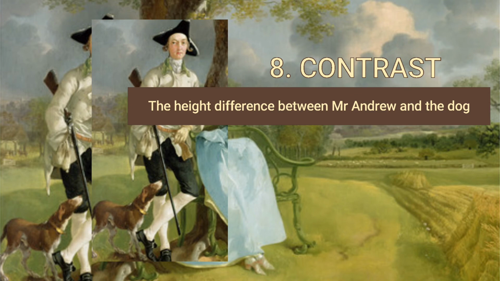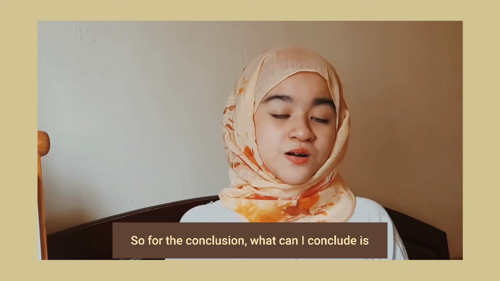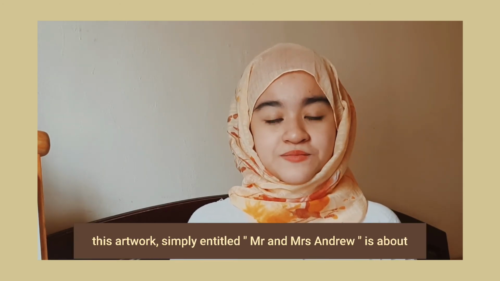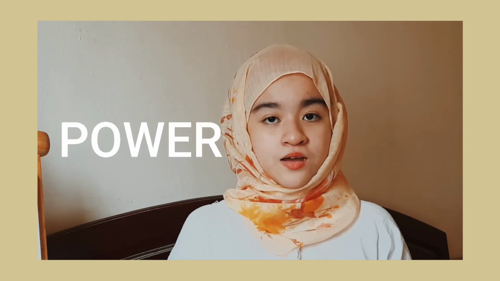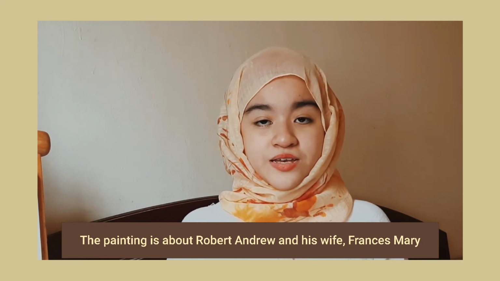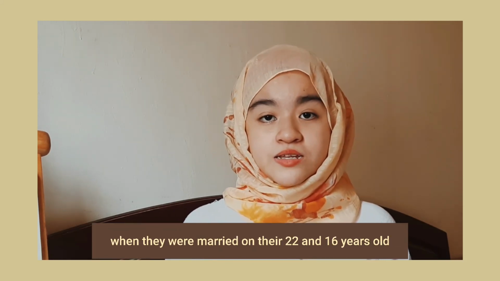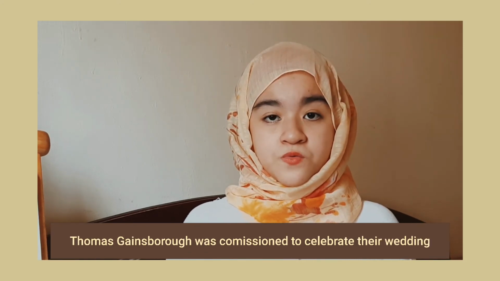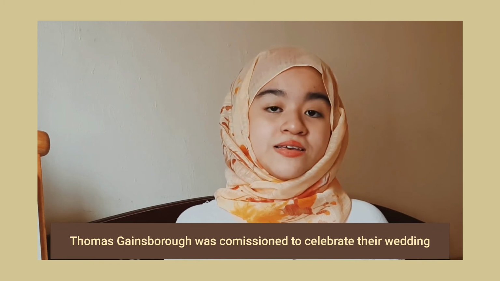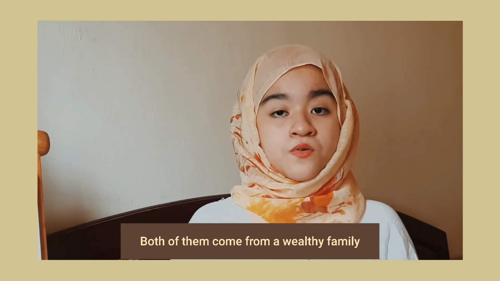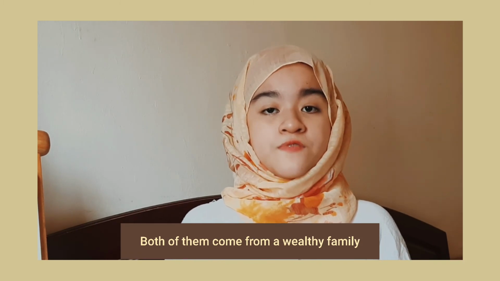Andrew and the dog. So for the conclusion, what I can conclude is, this artwork simply entitled Mr. and Mrs. Andrew is about power, possession, and money. The painting is about Robert Andrew and his wife Frances Mary when they were married at 22 years old and 60 years old. Thomas Gainsborough was commissioned to celebrate their wedding by painting them beneath a tree located at a paddy field. Both of them come from a wealthy family.